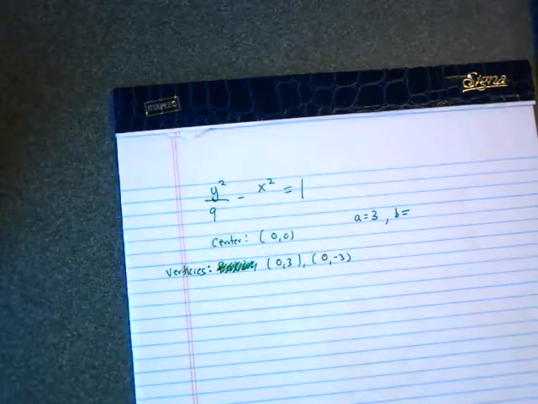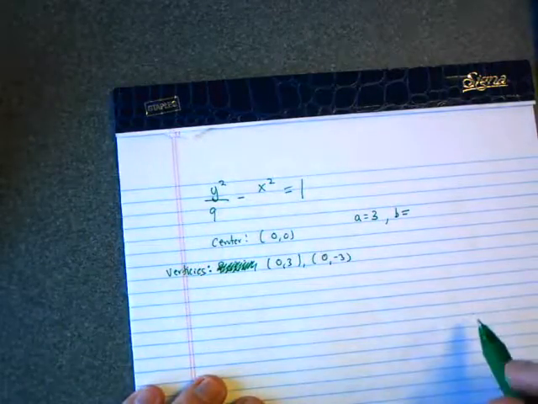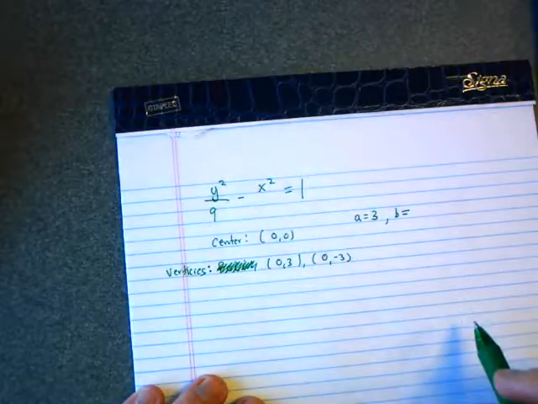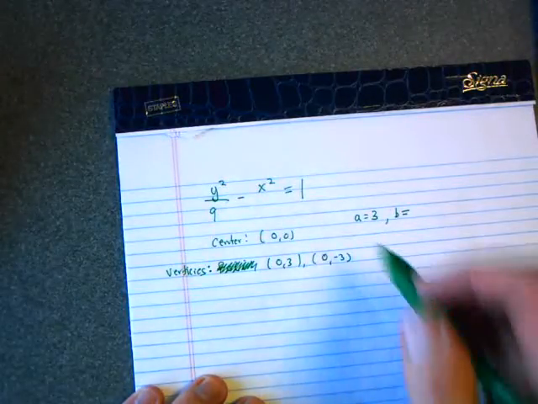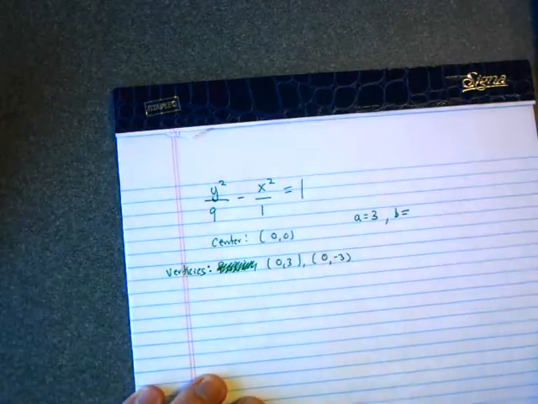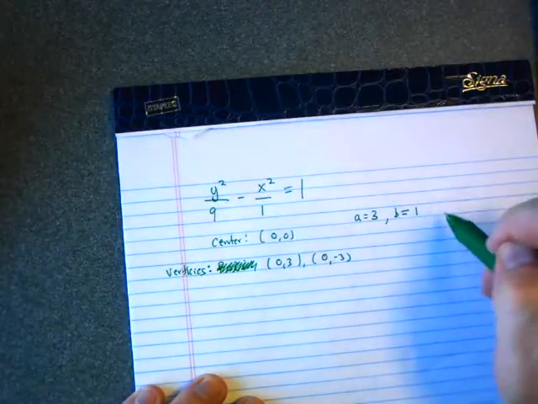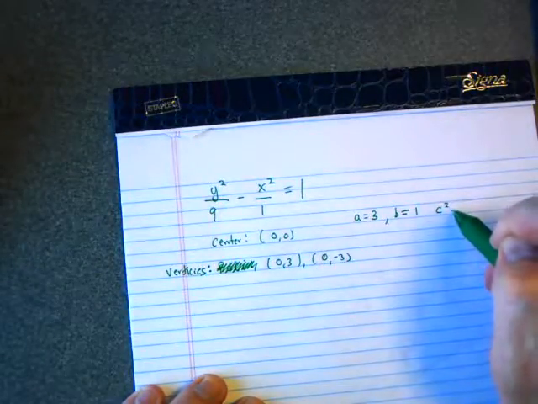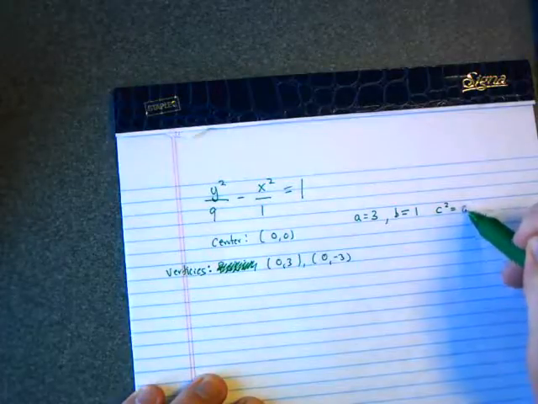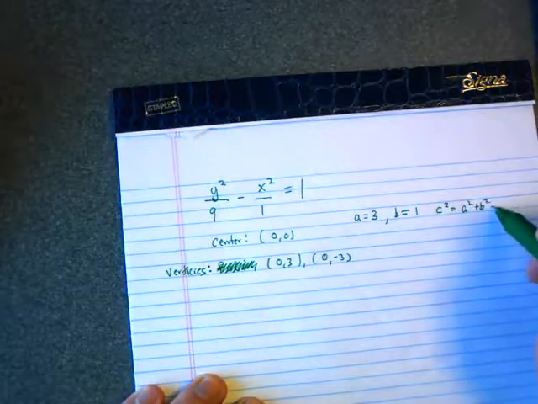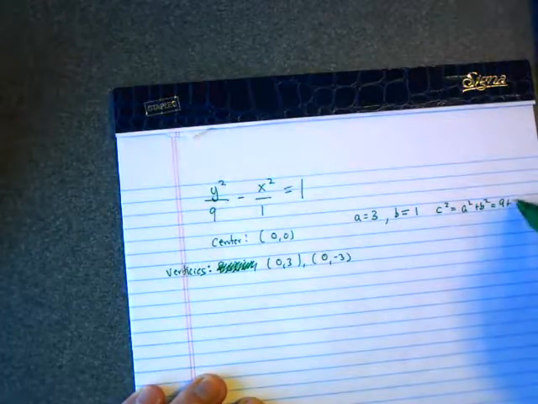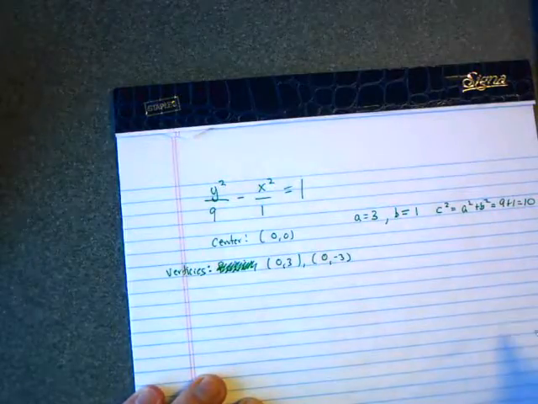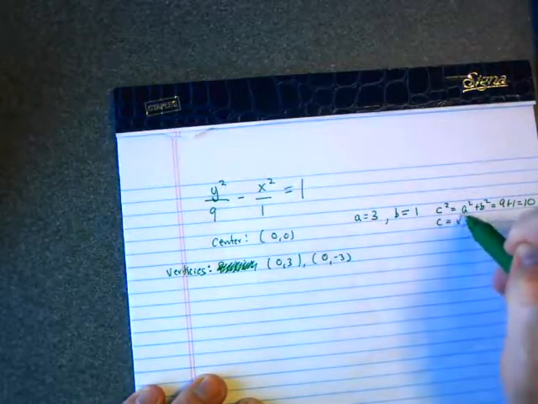What's the B number? 1, because you could think of this as over 1. So B is 1. So that means the C number, C squared, is going to be A squared plus B squared. That's going to be 9 plus 1, which is 10. So C is the square root of 10.